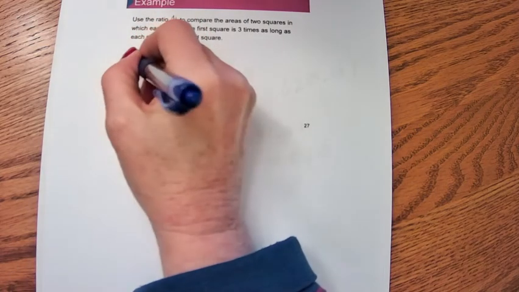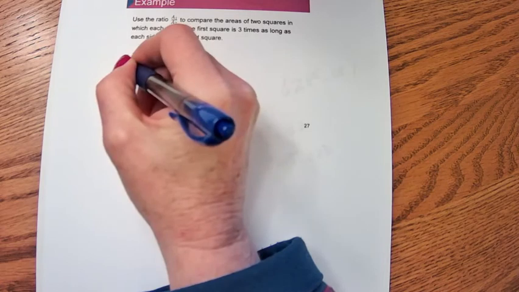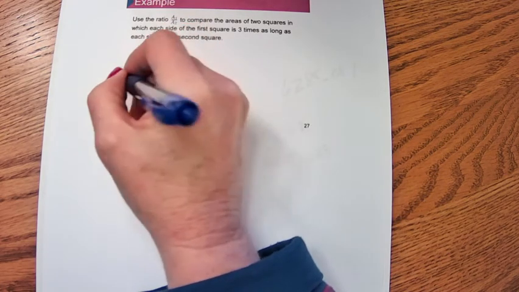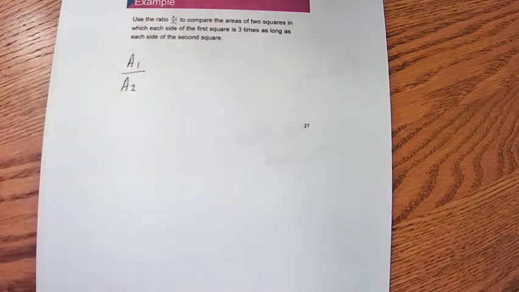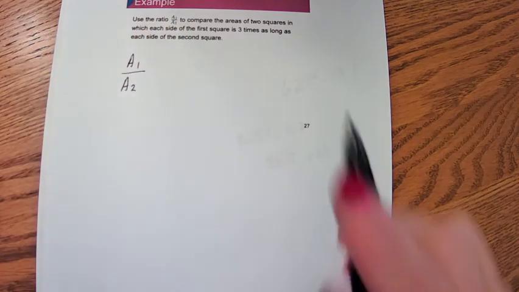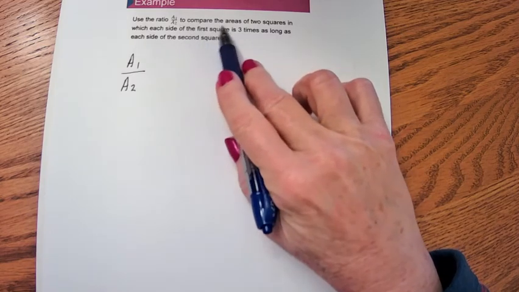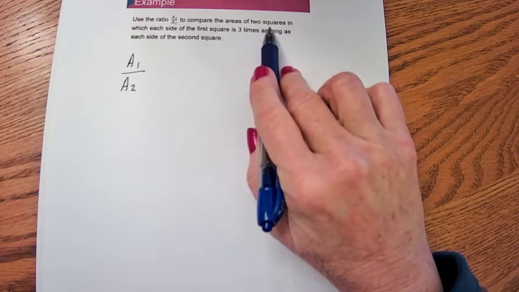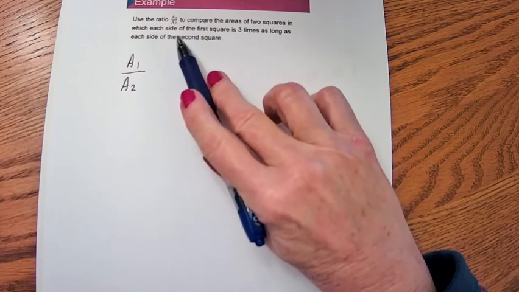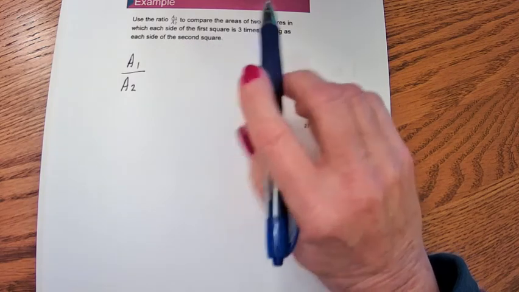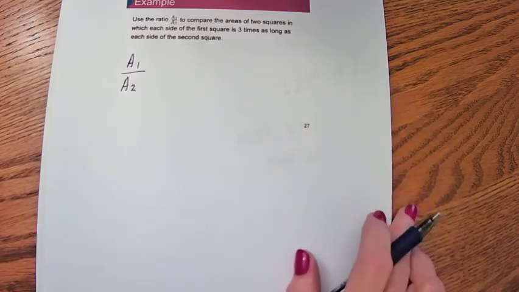So we know the ratio of the area of triangle 1 to the area of triangle 2. Here they want us to use the ratio A1 to A2 to compare the areas of two squares in which each side of the first square is 3 times as long as each side of the second square.